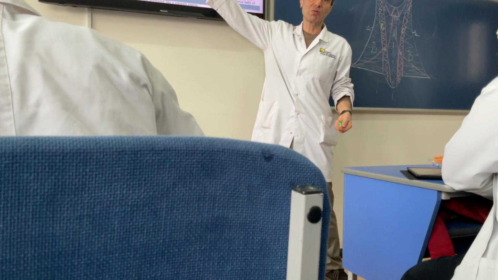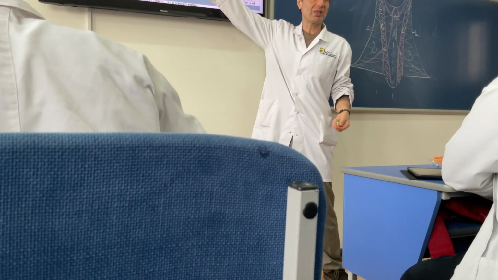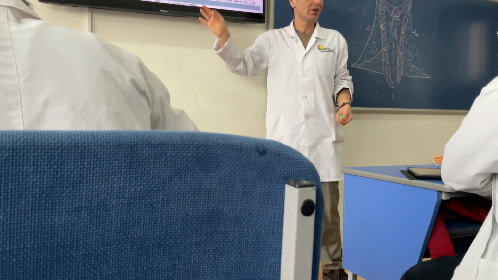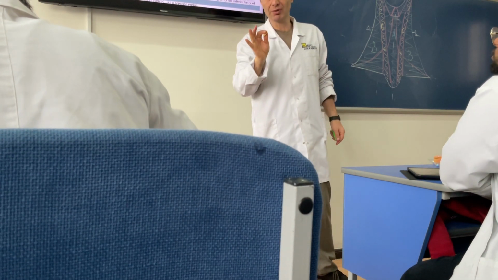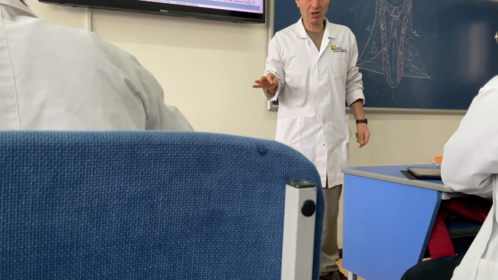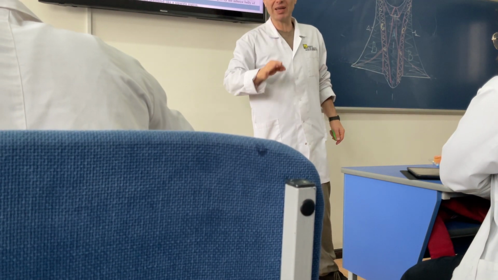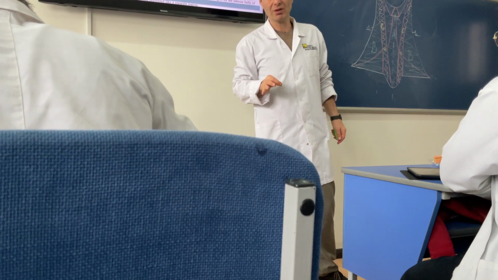Same you can see here. 1, 2, 3. 1 it is medial, 2 it is SCM, 3 it is the lateral triangle. Is it understandable for you? But we don't finish our picture. Now each of these compartments, we must subdivide also into triangles. Let's start to do it.